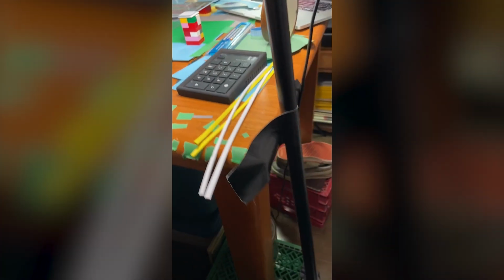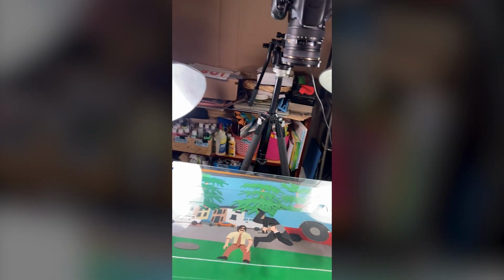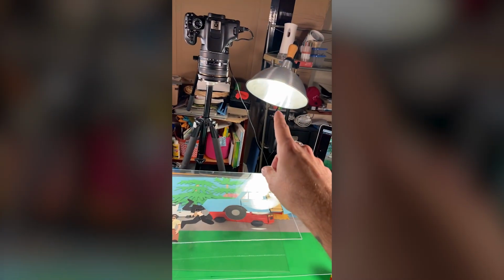And I've got such top-notch things as duct tape here, holding this at an angle so it doesn't reflect off of that. And I've added these two old lights to the whole situation, and it's getting turned up in here.